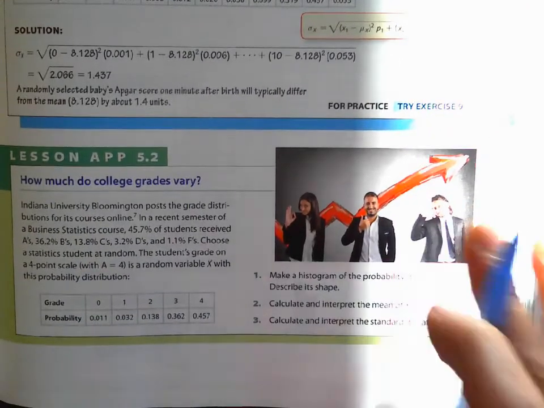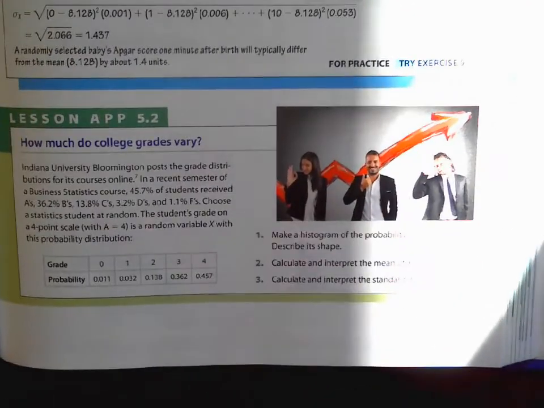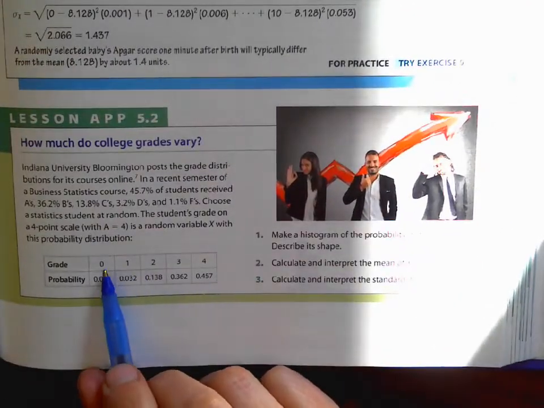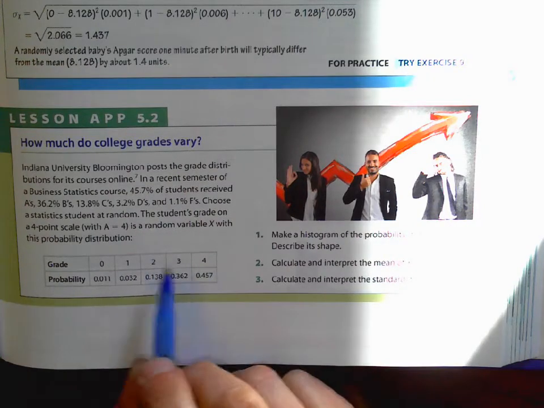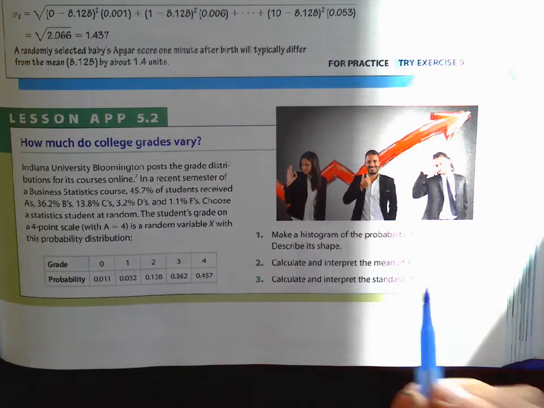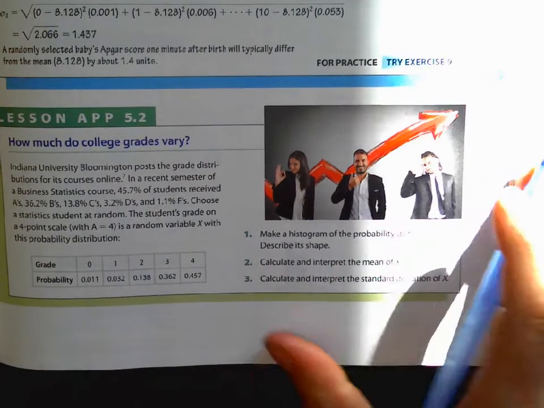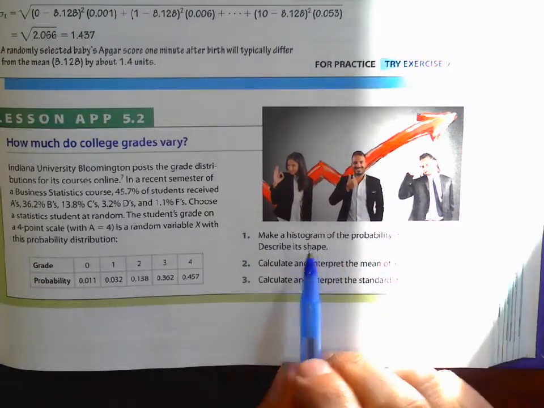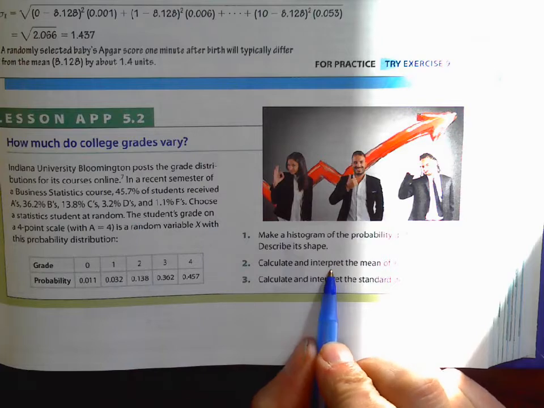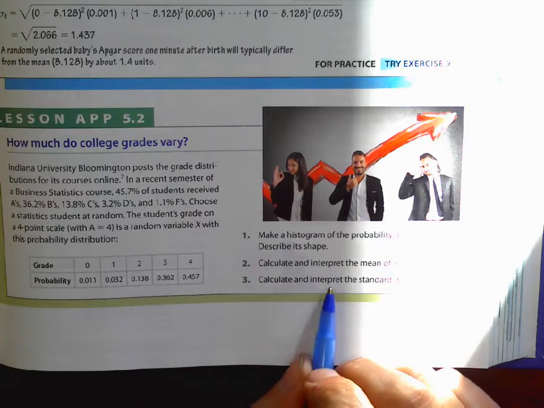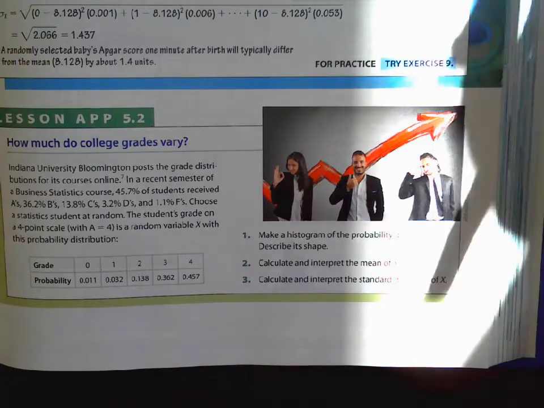Okay, so here's where you get to practice. Remember our grades, F, D, C, B, and A, on a 4-point scale. I have this distribution. I want you to pause the video and do these three things. Make a histogram, calculate and interpret the mean, calculate and interpret the standard deviation.